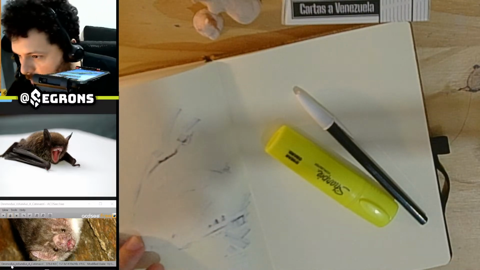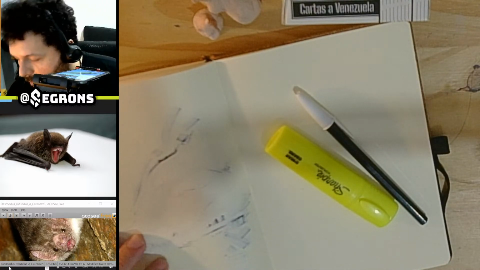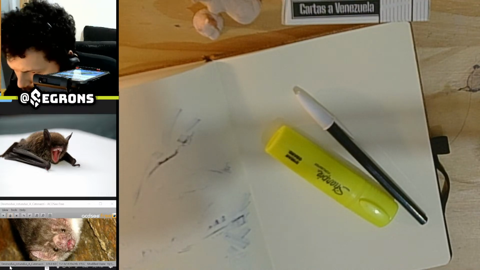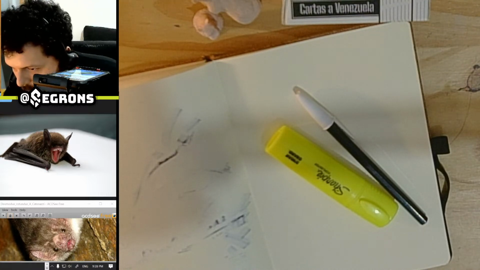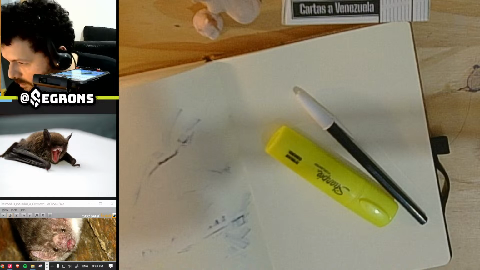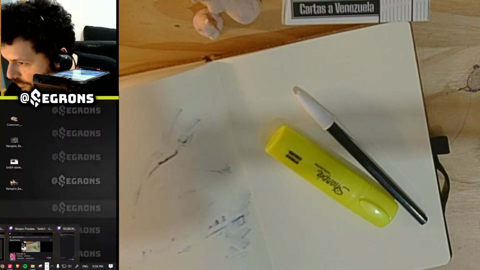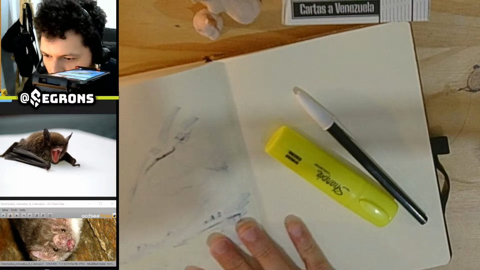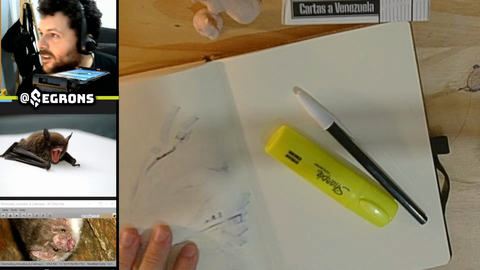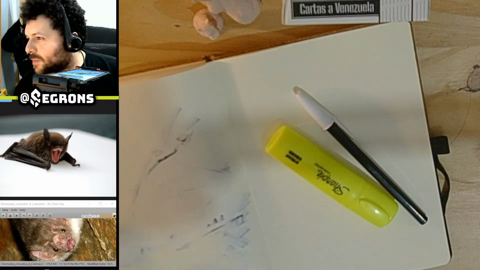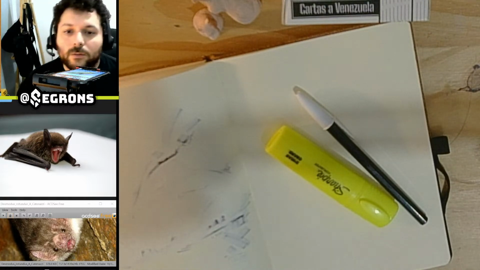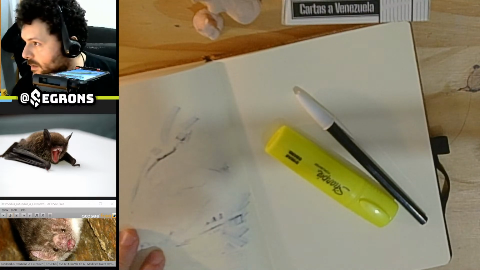As I mentioned, I'm going to draw today. The technical name is Desmodus rotundus, also called the common vampire bat. Because today is Halloween, that's why I wanted to do something like this.